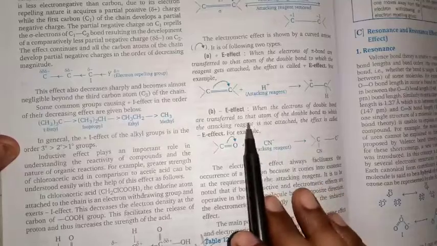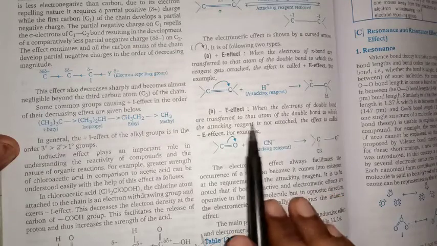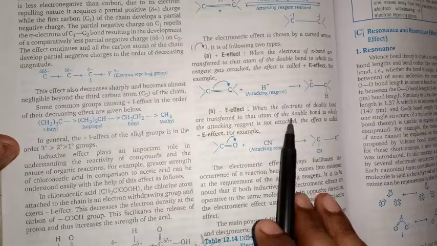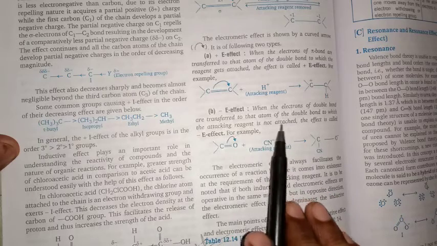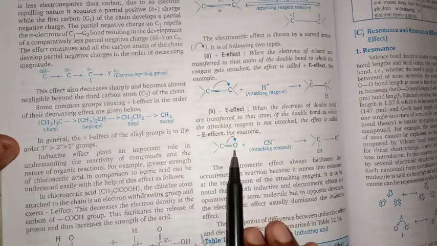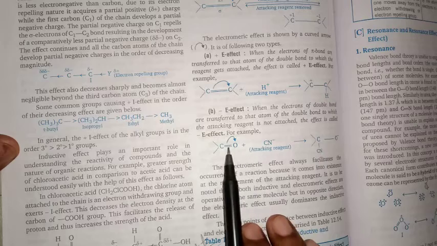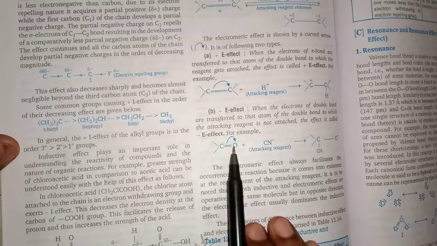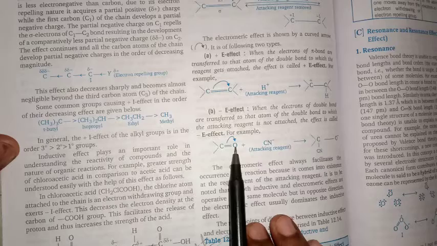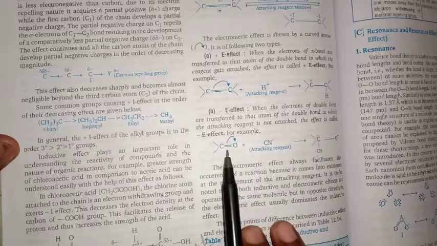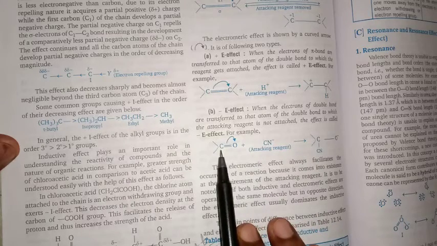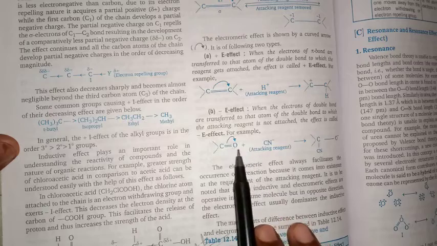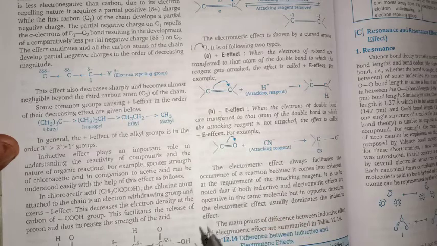When the electrons of the double bond are transferred to that atom of the double bond to which the attacking reagent is not attached, then that effect will be called the minus I effect. Here, the double bond between carbon and oxygen shifts towards which one? Towards oxygen, and the attacking reagent attaches to the carbon atom. So this kind of effect will be called the minus E effect.